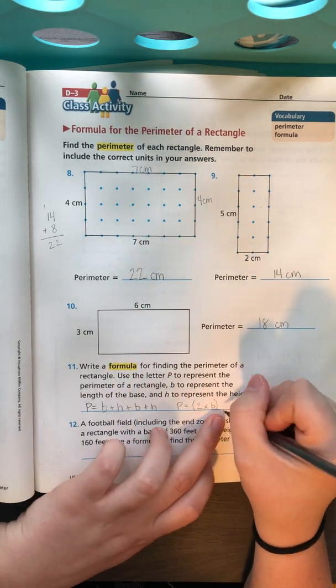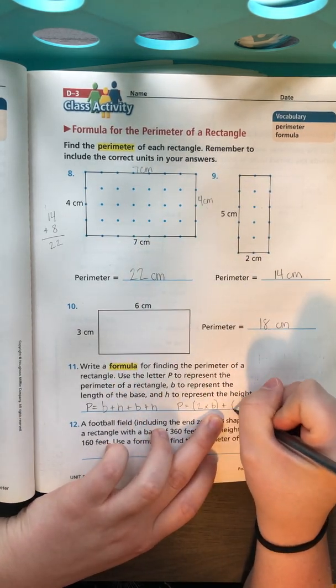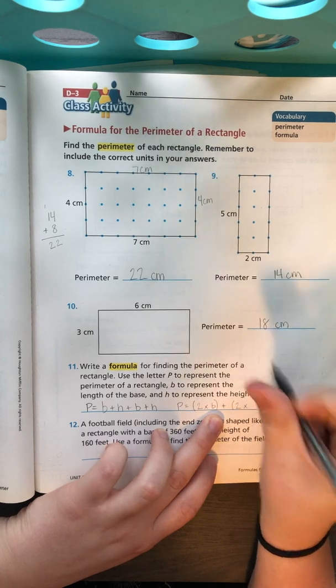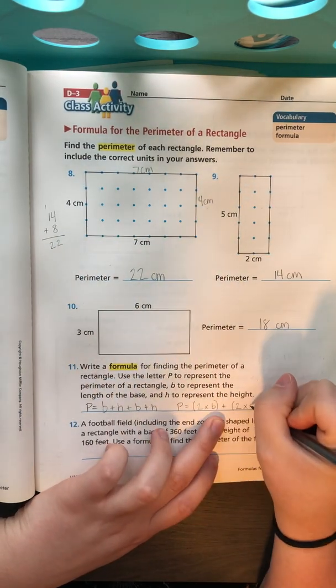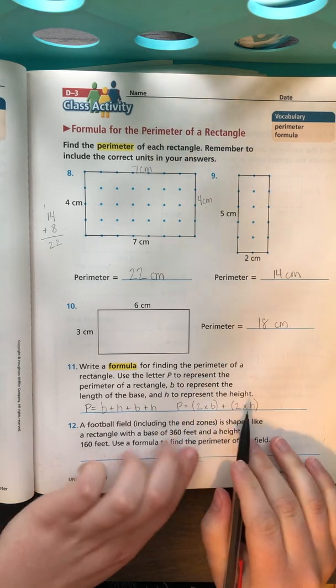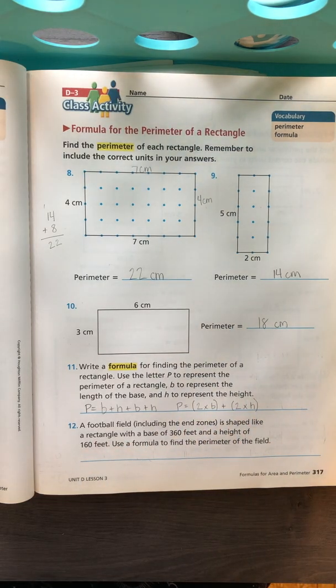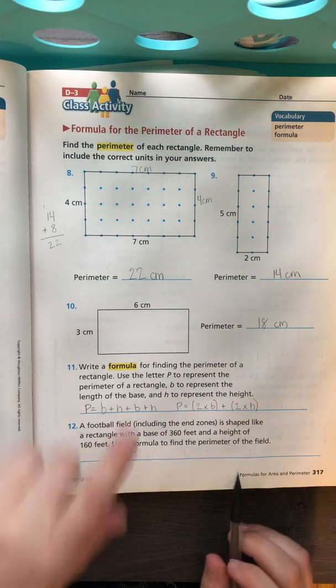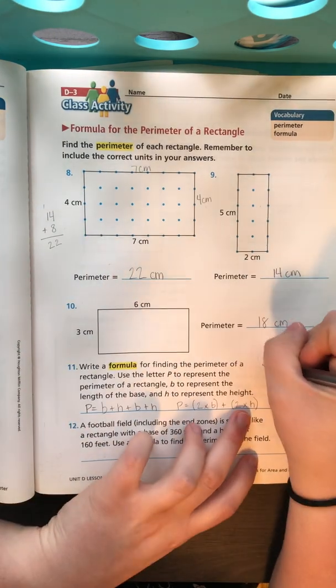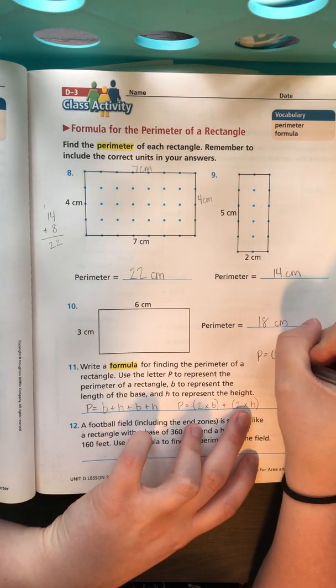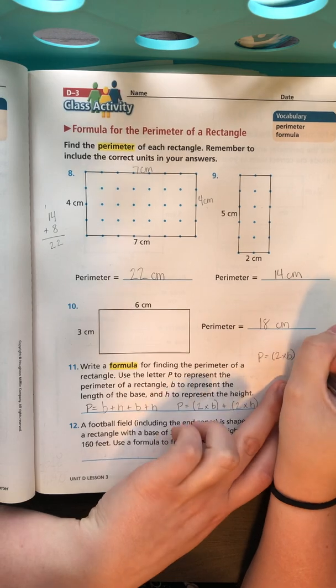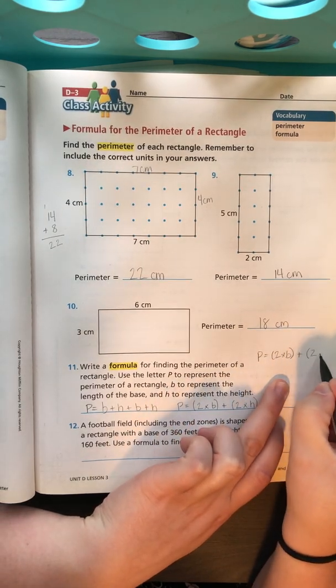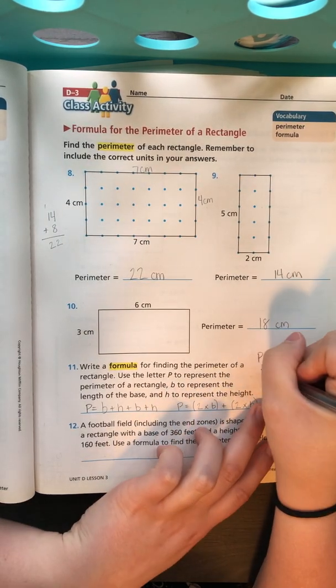We have 2 7s up there, plus 2 times the height, because there's 2 height lengths. Then we would add them together, okay? I'm going to show you on this one exactly what that would mean. So I have P equals 2 times the base plus 2 times the height.